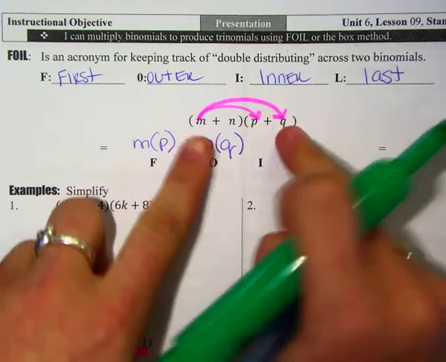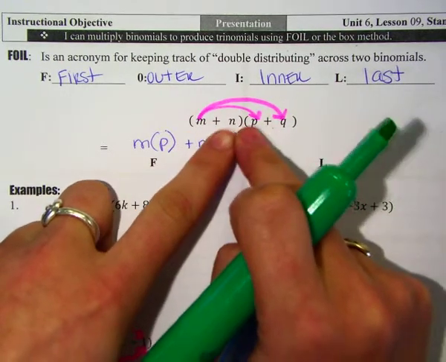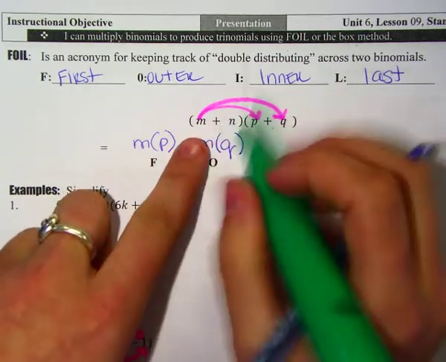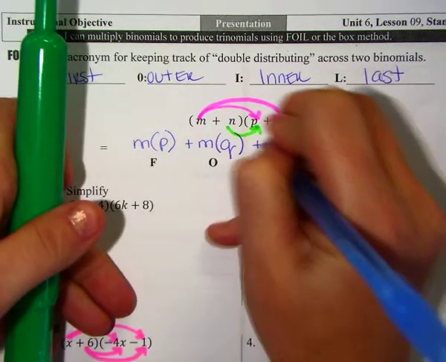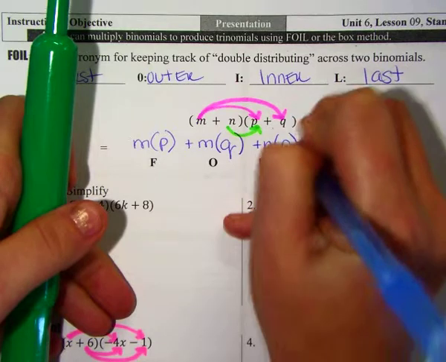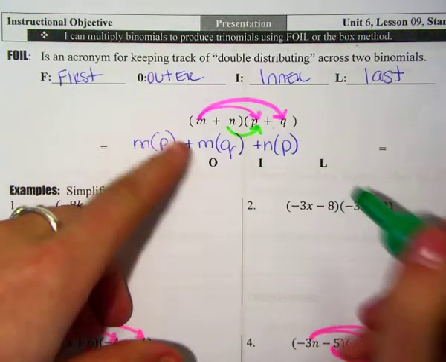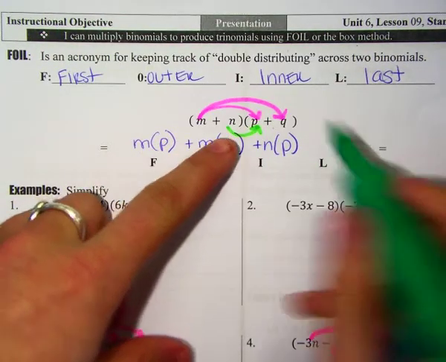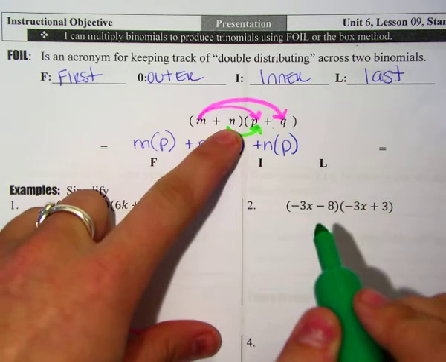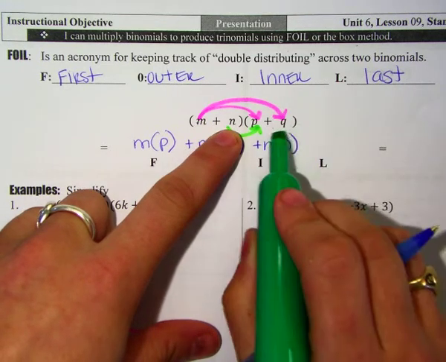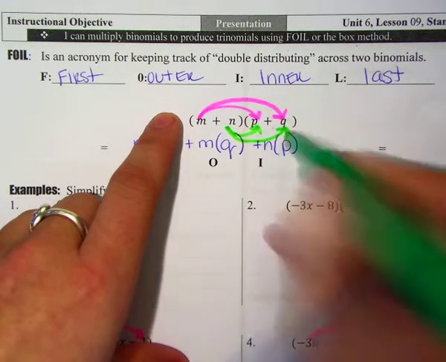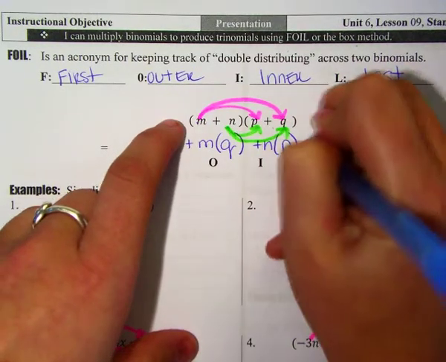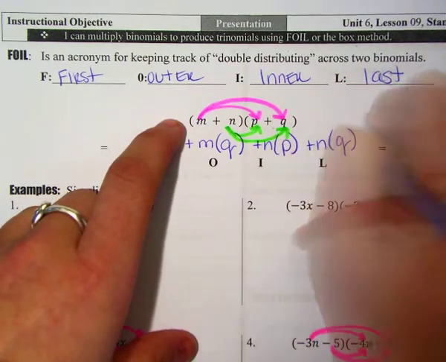So if these are the outer terms, then these must be the inside terms. So N times P. That's a positive N times a positive P. Then last stands for the last term of the first binomial times the last term of the second binomial. N times Q. Positive N times positive Q.